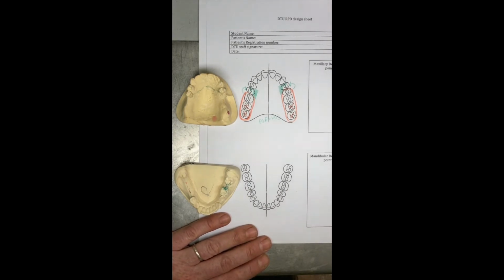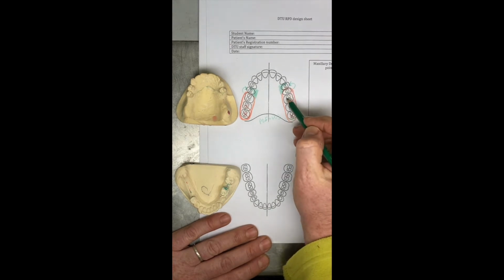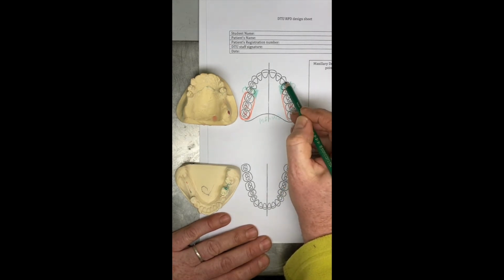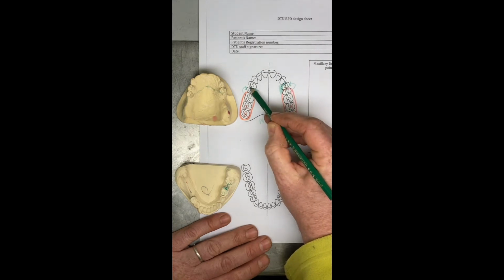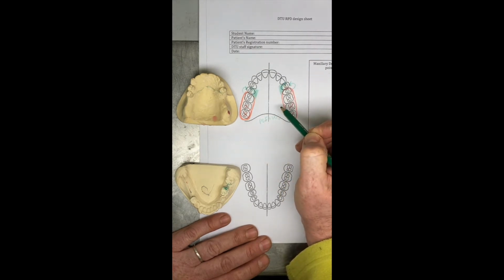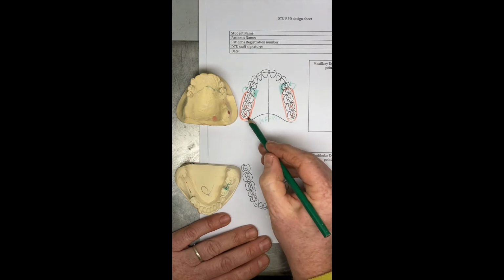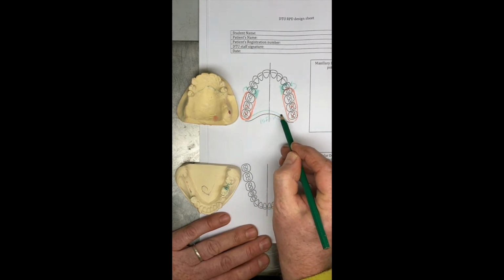Where we've got these free end saddle cases, we can think about cross arch bracing. Again, when we apply these simple rules, cross arch bracing looks after itself because we've already incorporated these occlusal rests into the mesial aspects of the abutment teeth, so we're okay there. Then connect everything up.